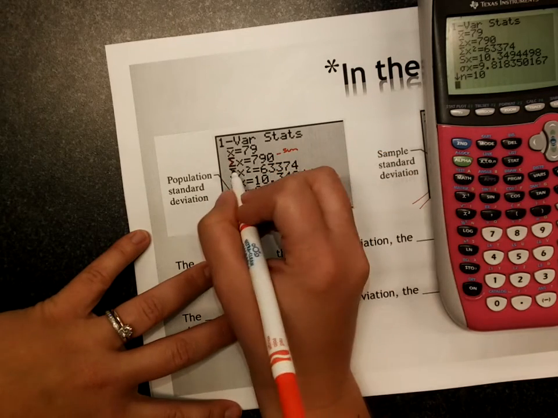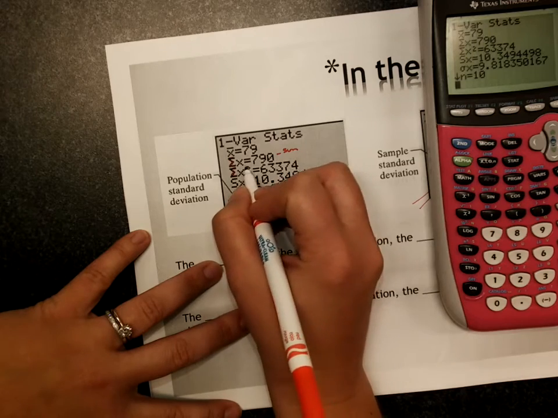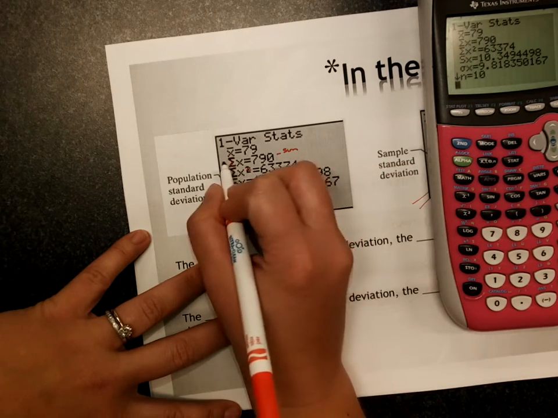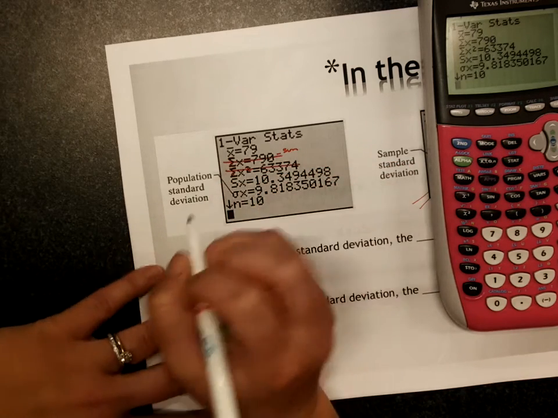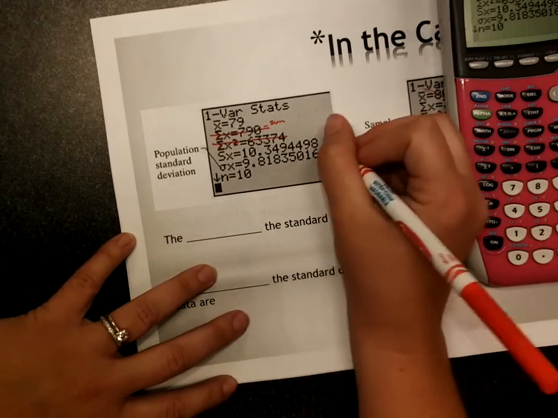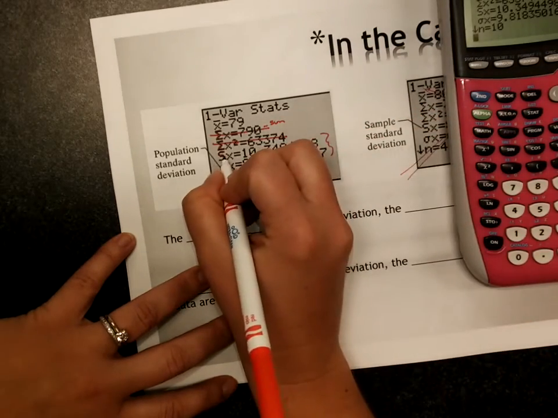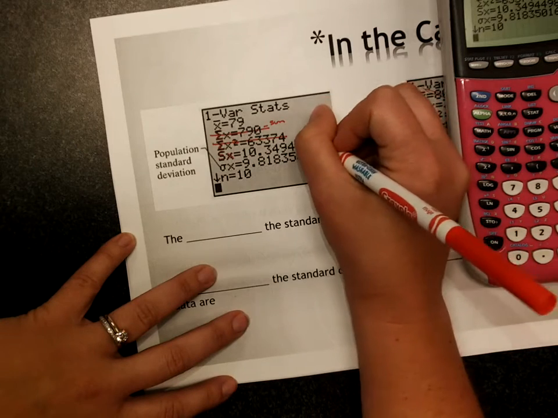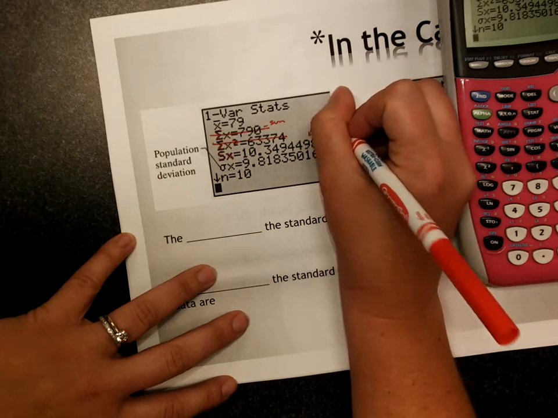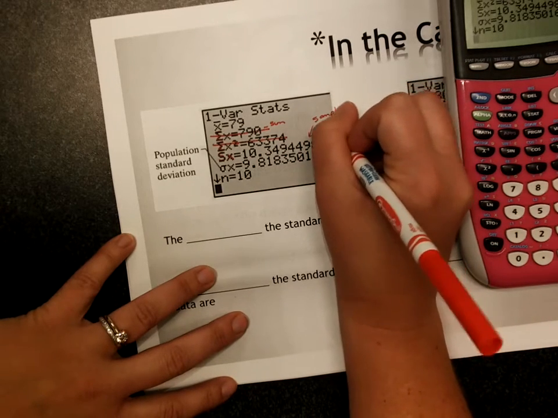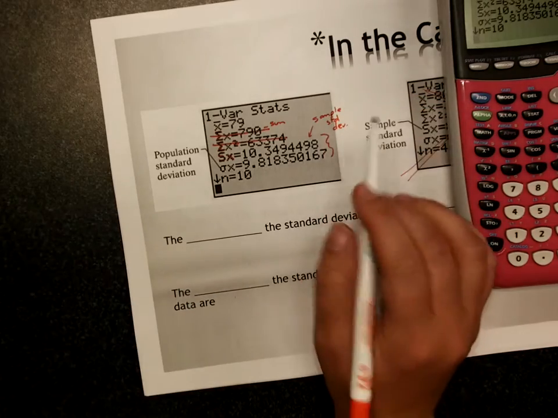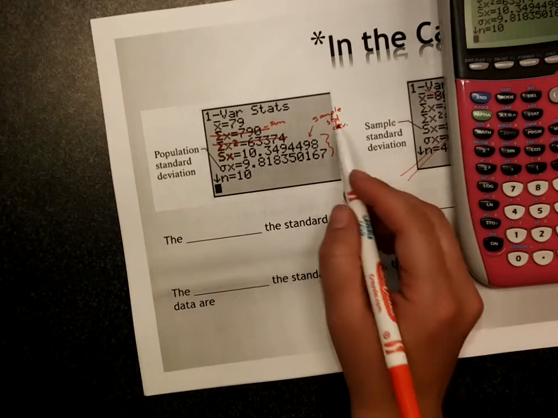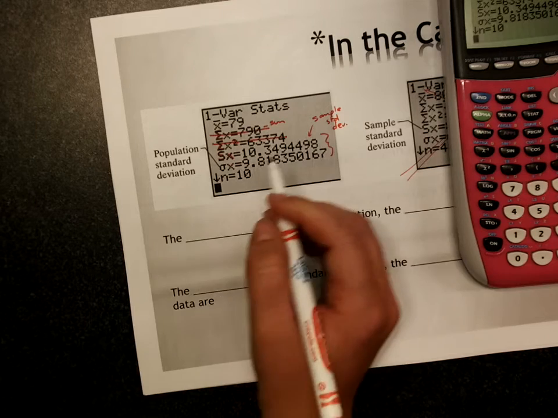Don't really need that. Then they take the sum of the x values squared. Don't really need that. So if it helps, you don't need either of those calculations. These are the two to look at. We have Sx, that is a sample standard deviation. So if the problem talks about a sample, you would use Sx.